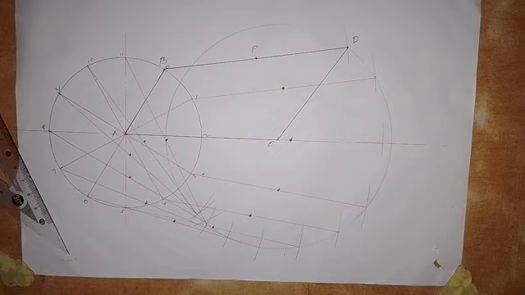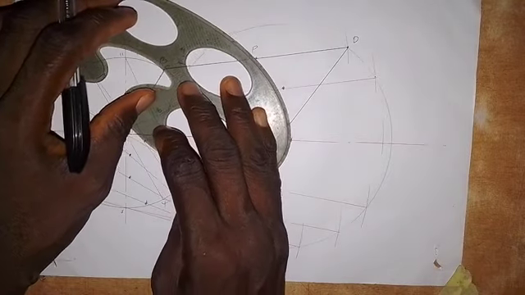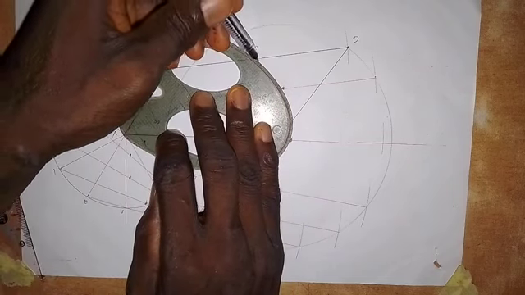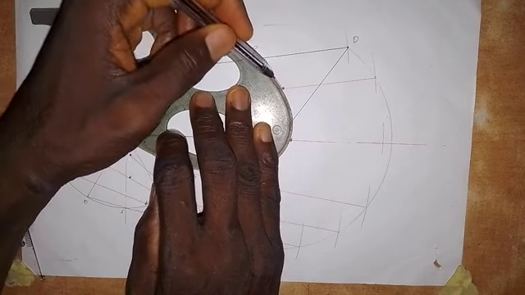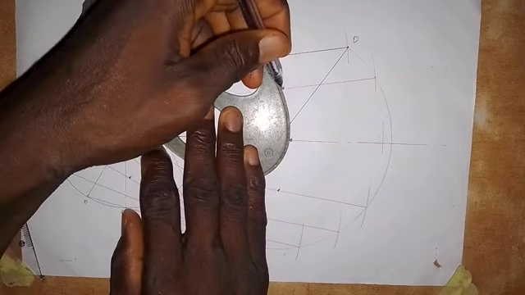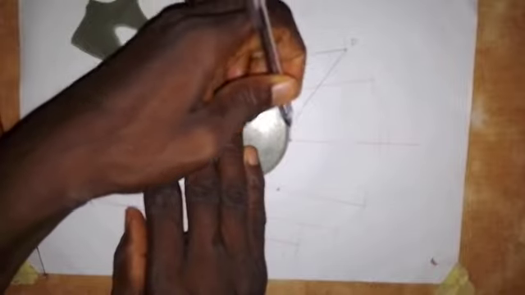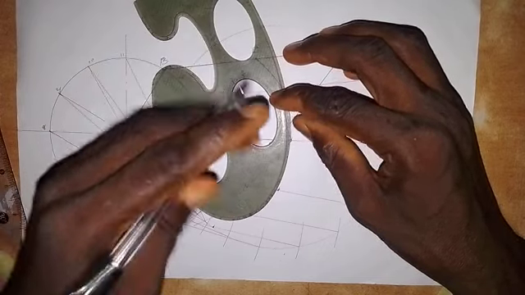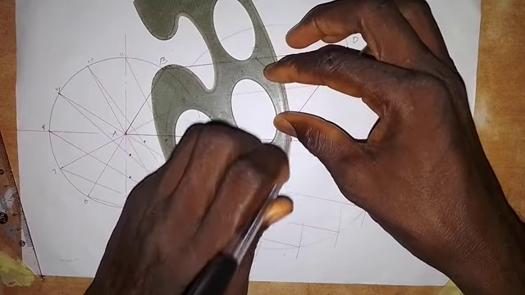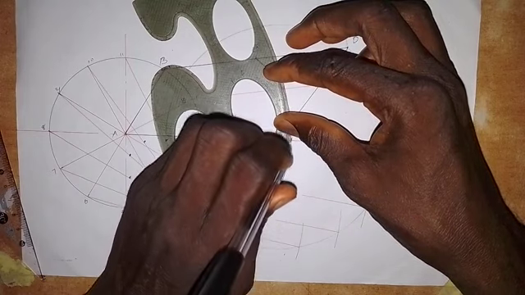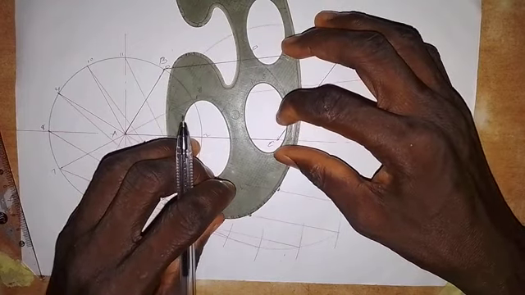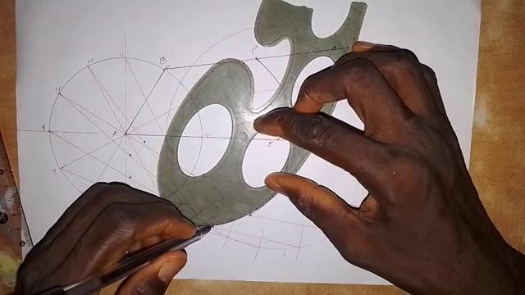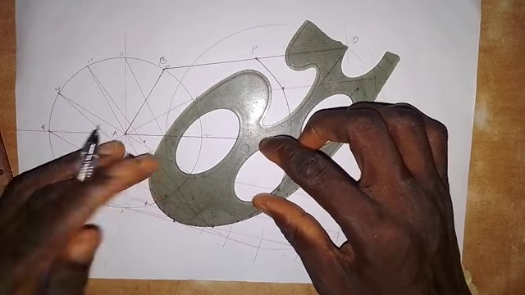So we have to join them together with the use of a French curve. Making use of a French curve like this, you can join these 3 points, or let me join these 2 together first. Okay, then alright, I can join this together. Then come in here. Alright, so join these 2 points, and we also join these 2 points together. Then these 2 points, we also join them.